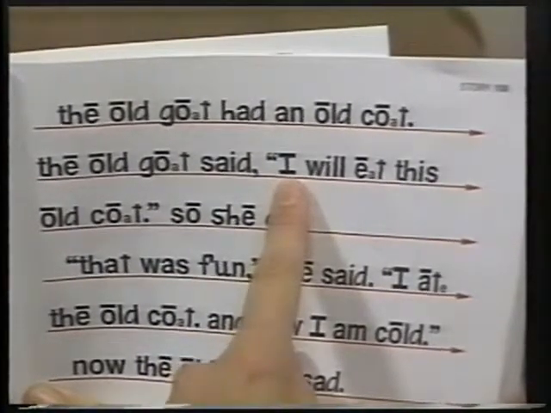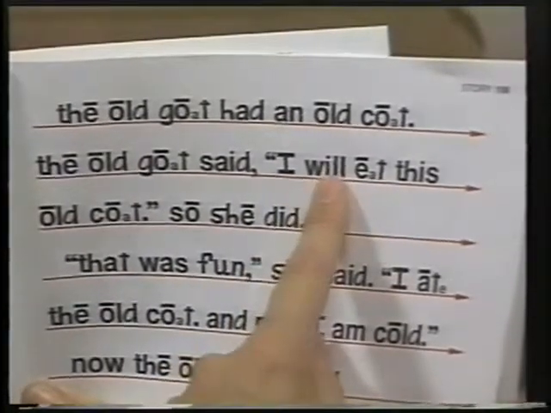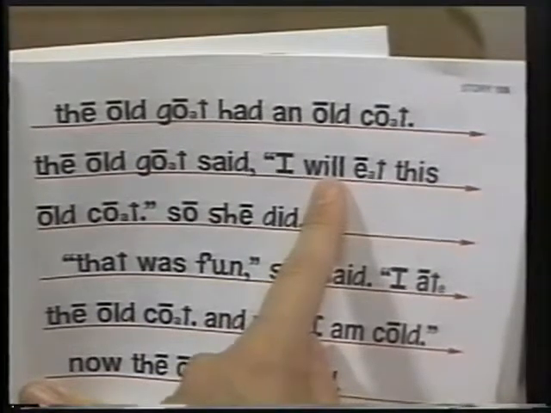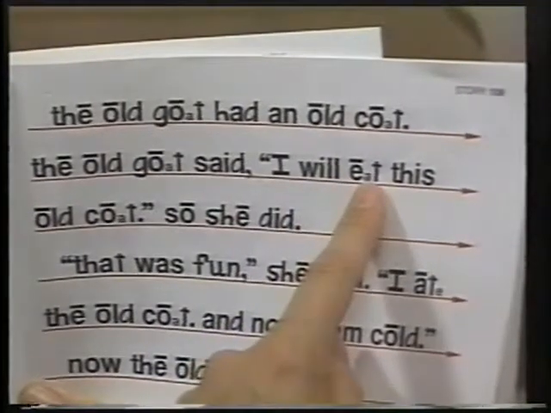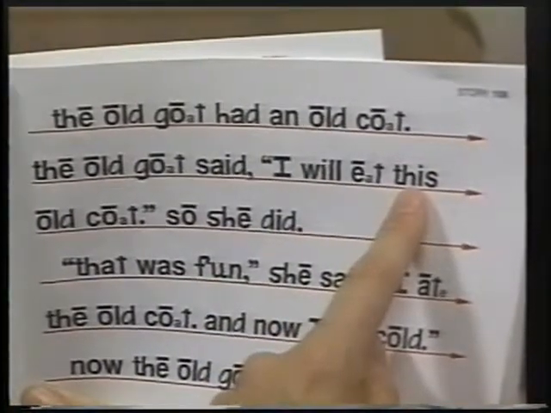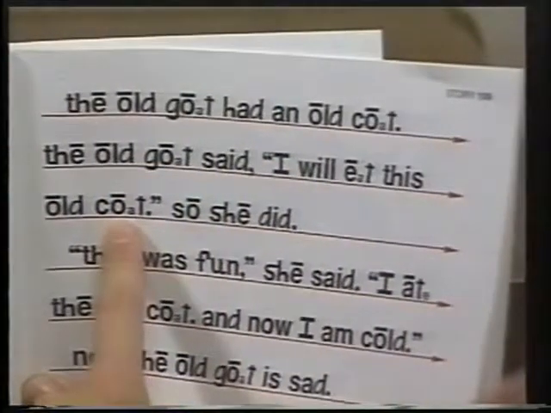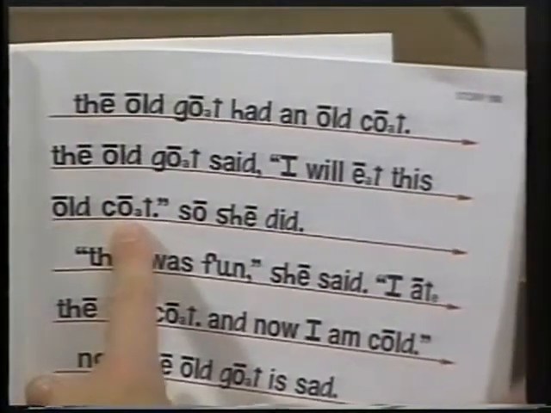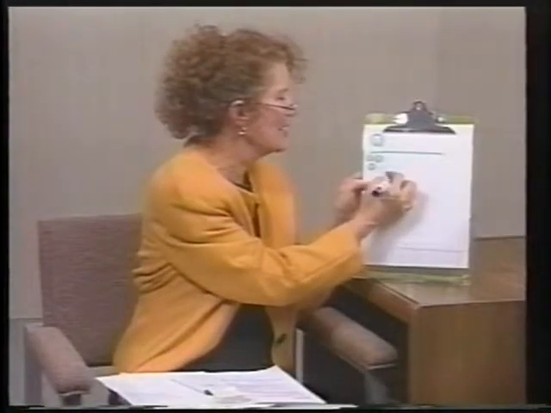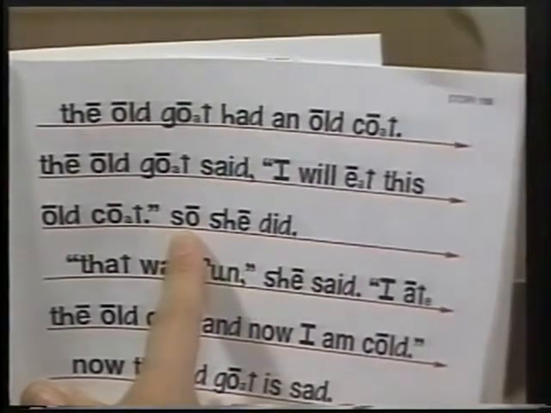Get ready. I. Next word. Move your finger. Good. What word? Will. Next word. Get ready. Eat. Next word. Get ready. This. Next line. Move your finger down. Get ready. Old. And last word. Figure it out. Get ready. Coat. Good. 4 points. You read all the words right that time. Next sentence. Finger on the first word of that sentence.